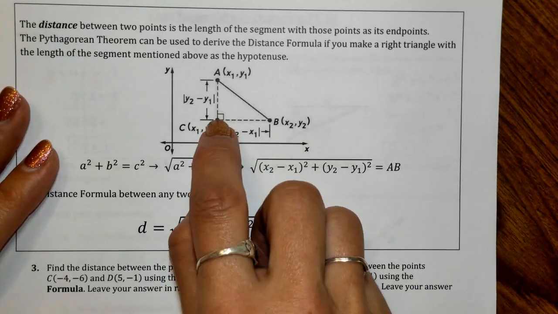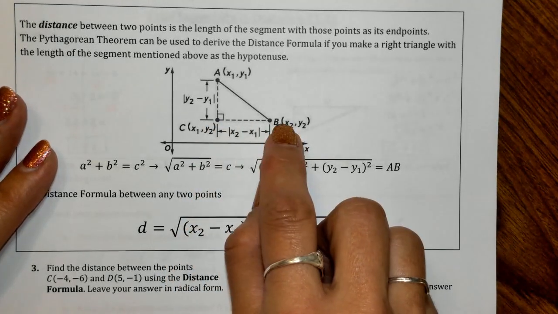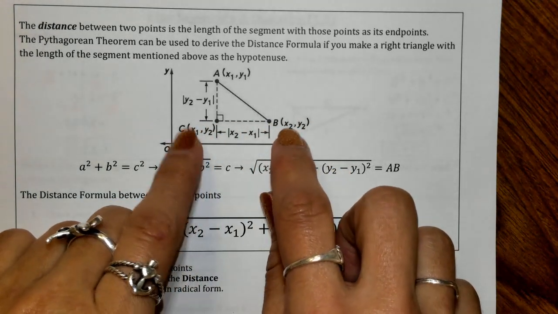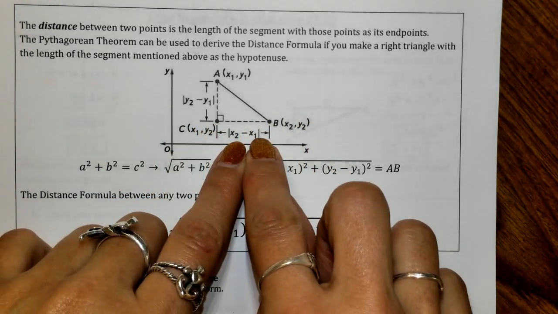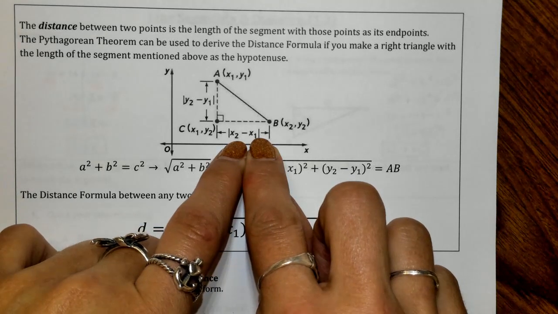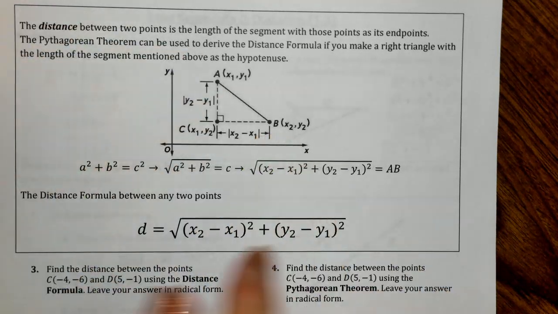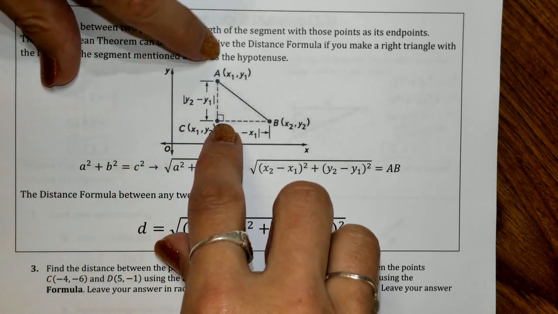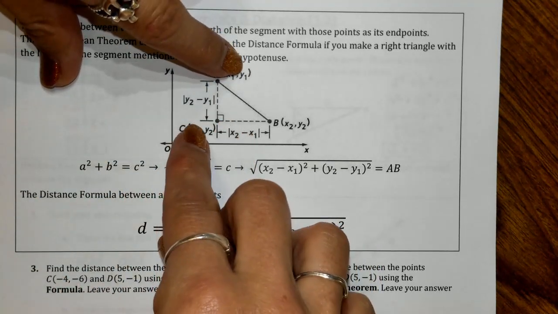To find the length of CB, because it's along the x-axis, we subtract the x-coordinates. And to find the length of AC, it's along the y-axis, so we subtract the y-coordinates of those two.